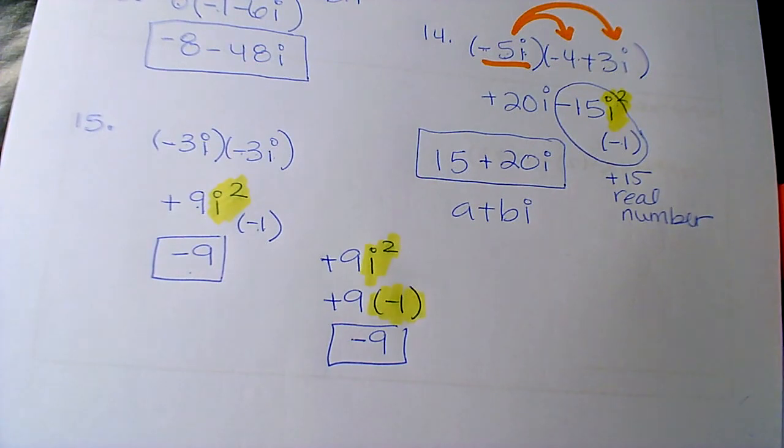Okay, just because I don't want this to go too long, let me pause it, and then I'm going to do a foiling, the next type of multiplying.